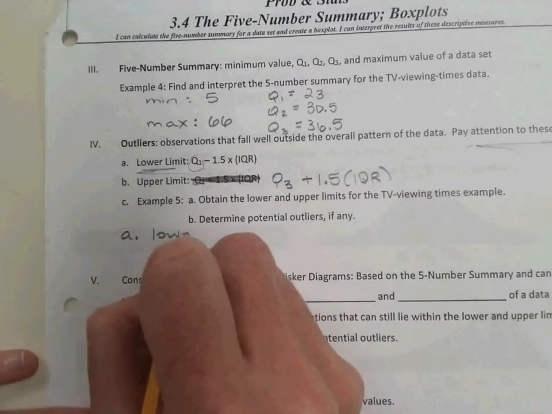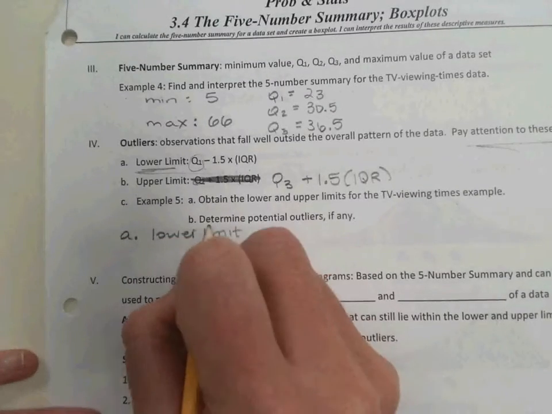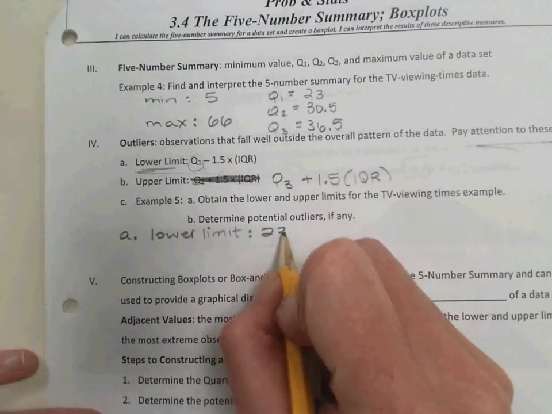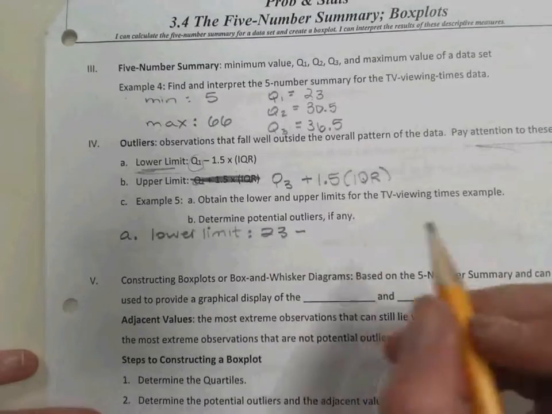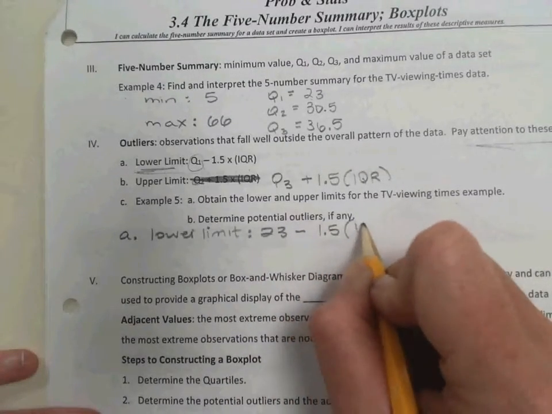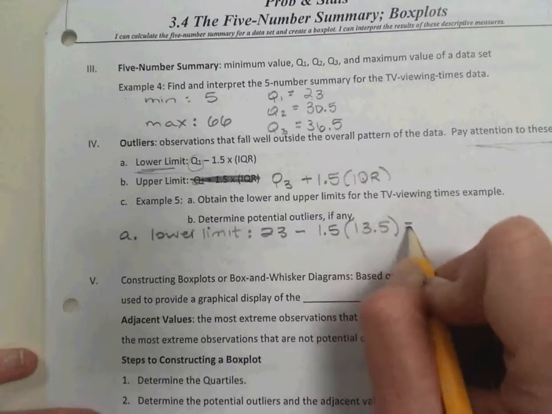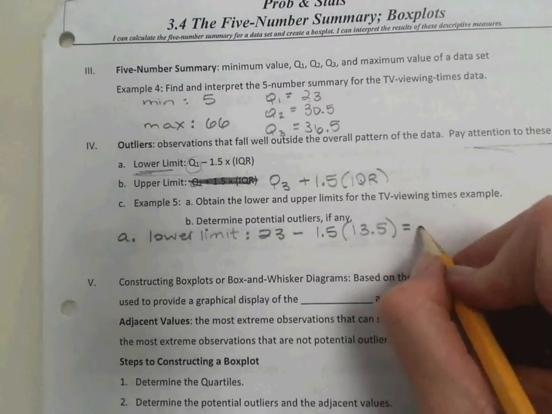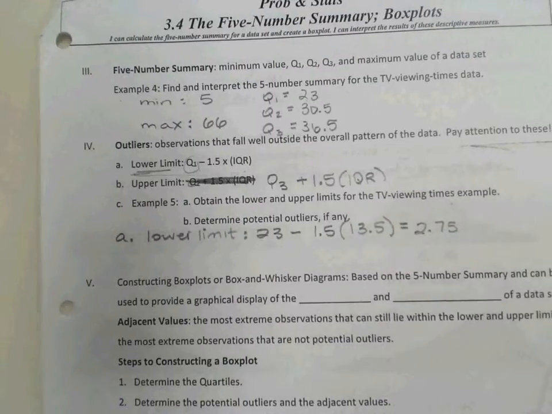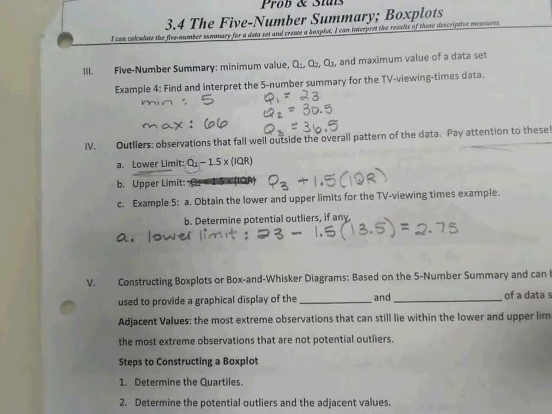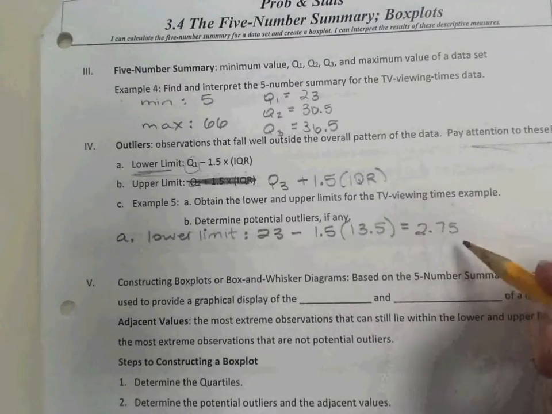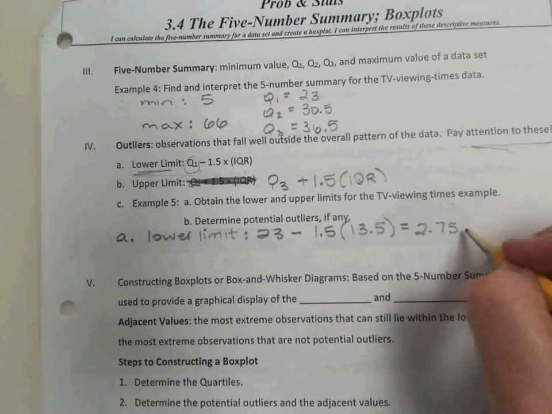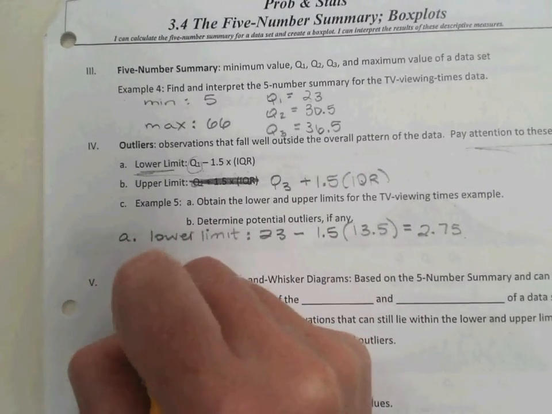So the lower limit: quartile 1, so that's 23, minus 1.5 times my IQR that we just found on the previous page. Put those numbers in your calculator and you get 2.75. That's my lower limit. And to figure out if there are outliers, you would say, are there any numbers below 2.75 in our data set? Are there? No. So there's no outliers from our lower limit, so we'll check our upper limit.